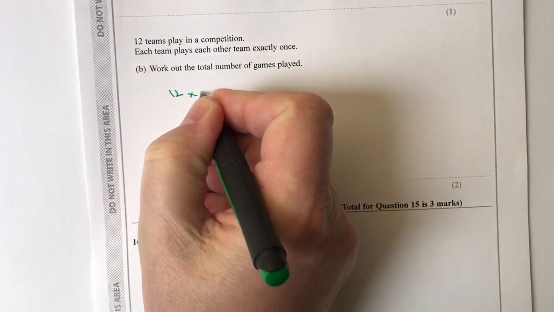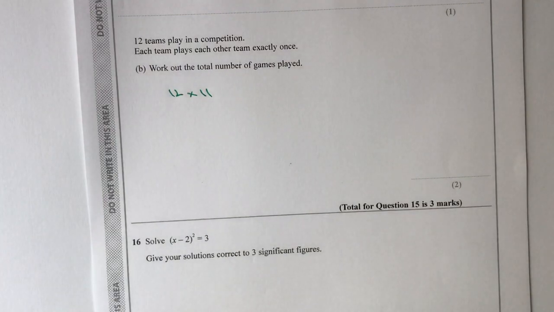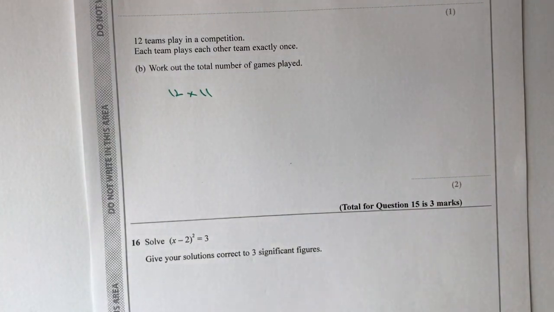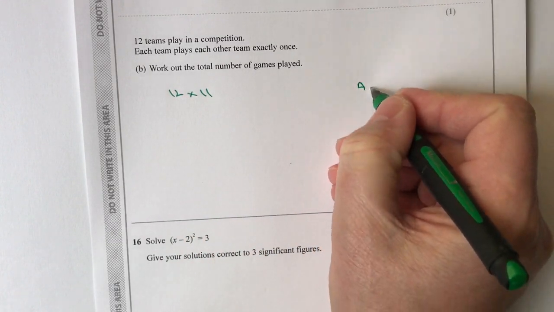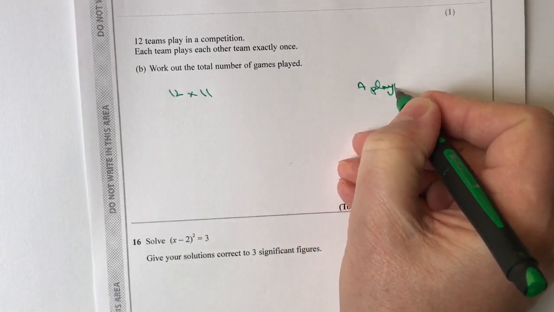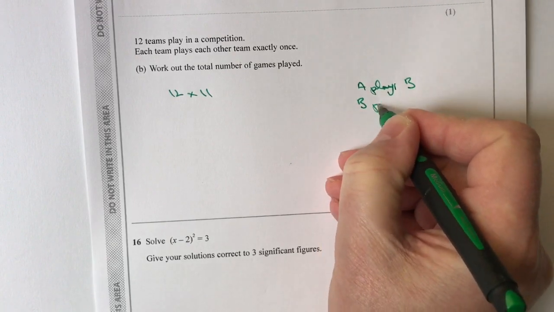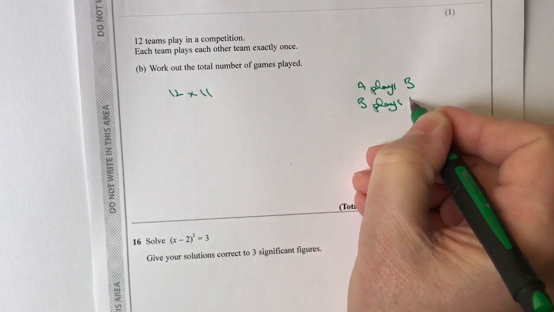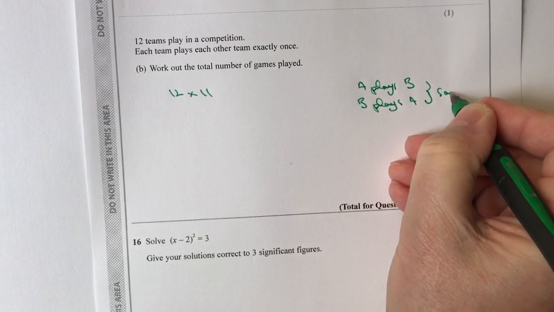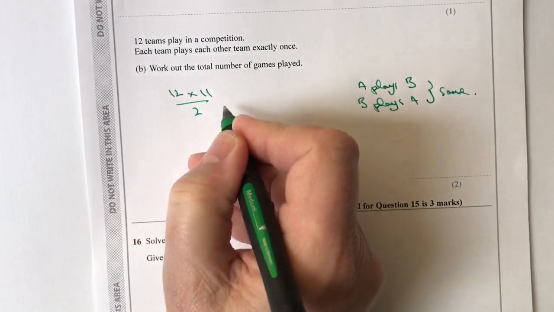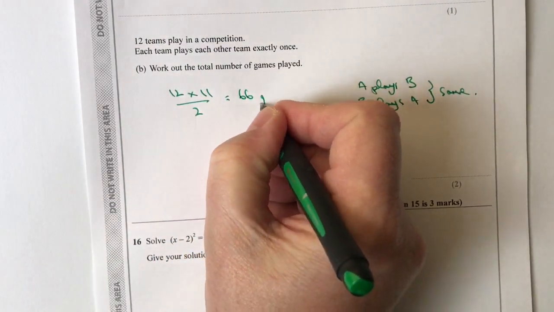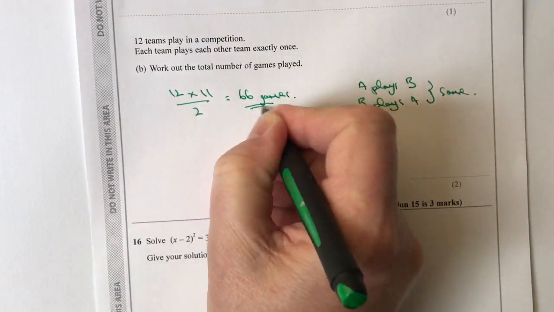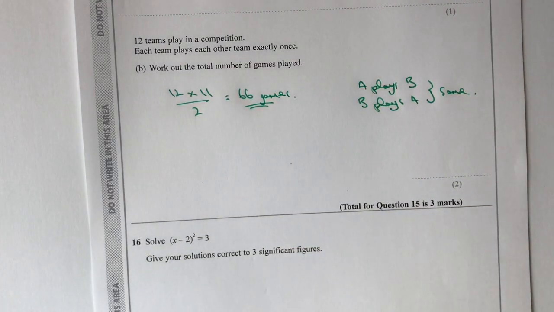Well, you've got each team playing the other team, okay? But you've got to remember that if team A plays B, it's the same as B plays A. Both of those are the same, okay? So therefore we divide by 2, which means it would be 66 games. Hopefully that's okay for you and you're able to work with that.